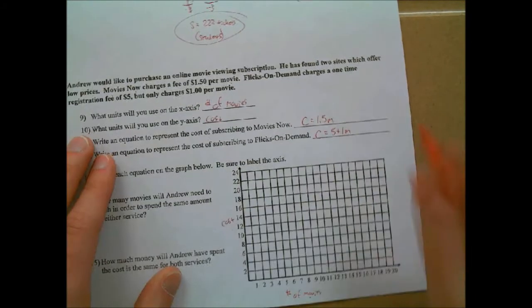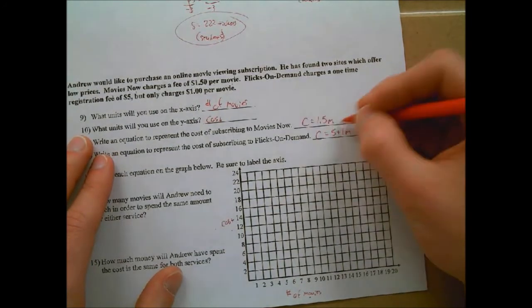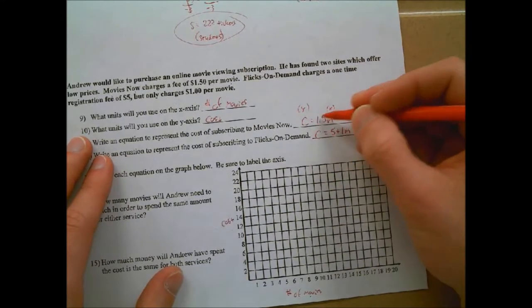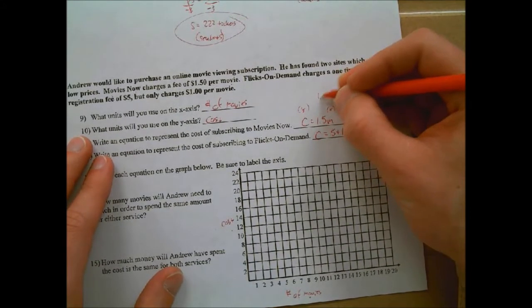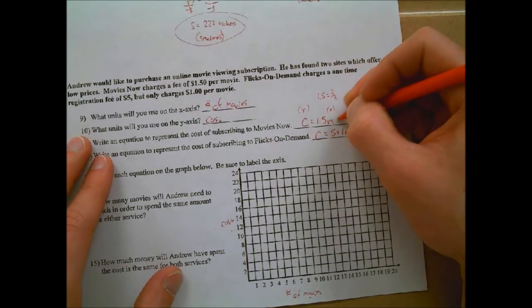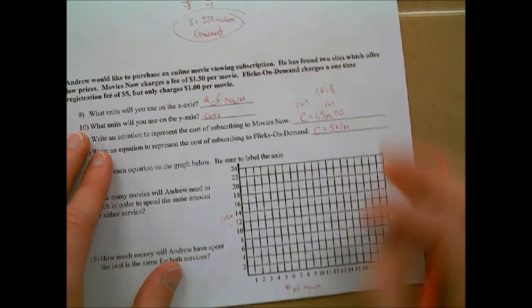1.5m. So this is in slope-intercept form, right? Think about that: c is like the y and m is like the x. So 1.5 is our slope. 1.5 as a fraction is the same thing as 3 over 2. So we just have a y-intercept of 0 here, slope of 3/2. So we'll start at 0.